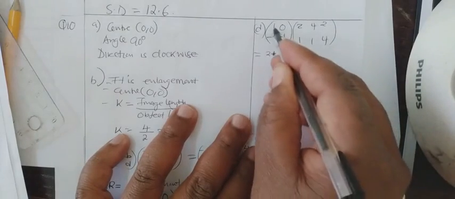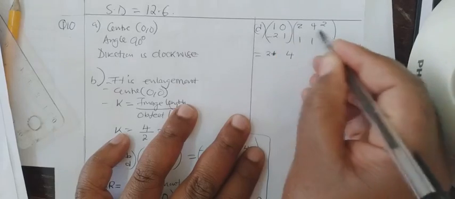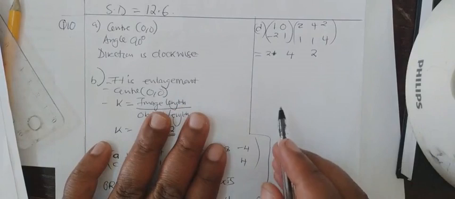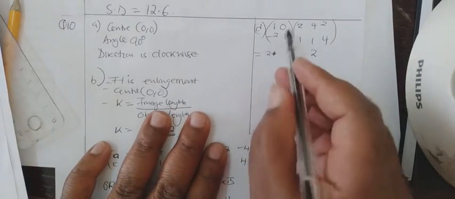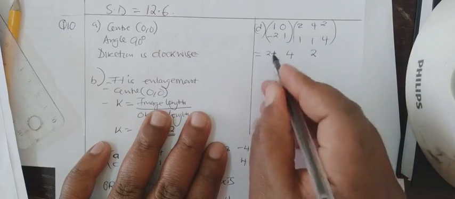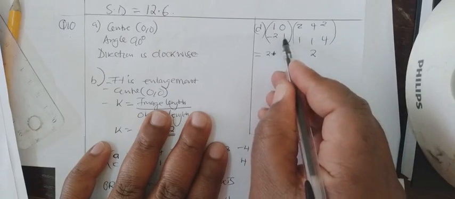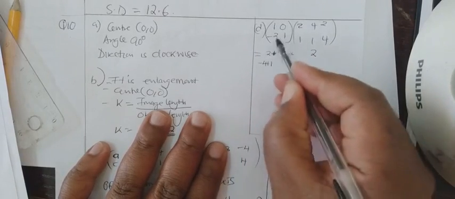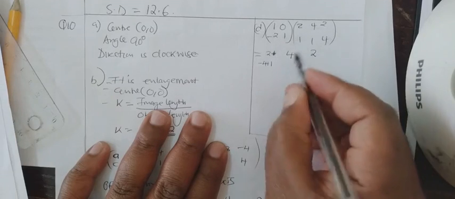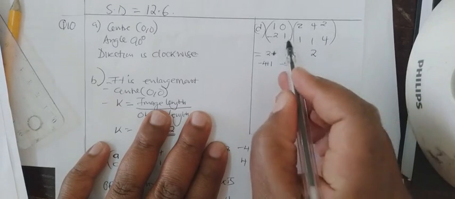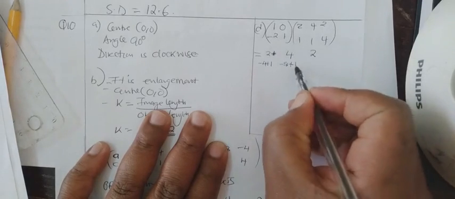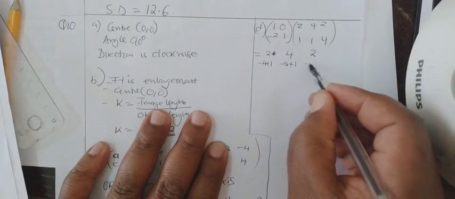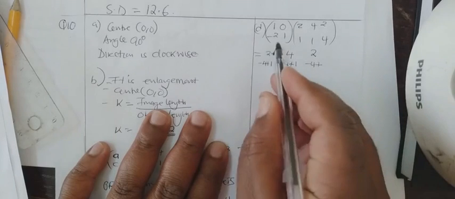But for this one, there is no 0, so you have to multiply nicely. This by that is negative 2 times 2, which is negative 4, plus 1. This time that is 1. Then negative 2 by 4 is negative 8, plus 1 times 1 is 1. Then negative 2 times 2 is negative 4, plus what?